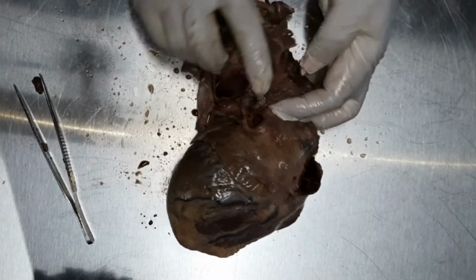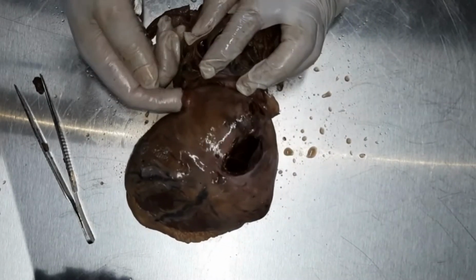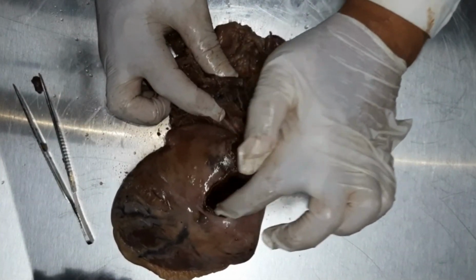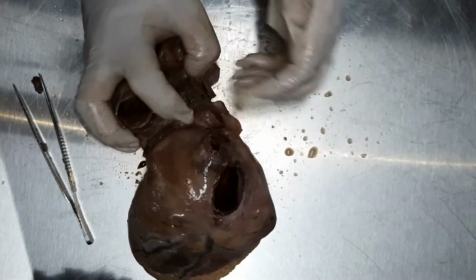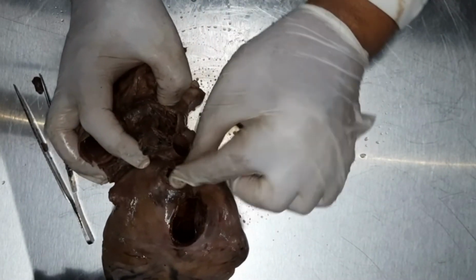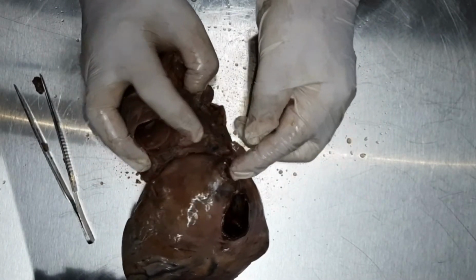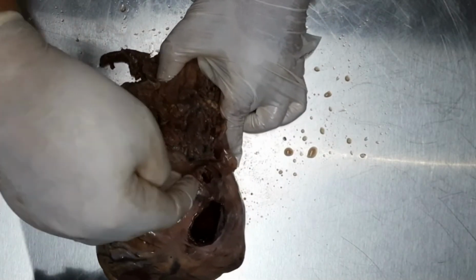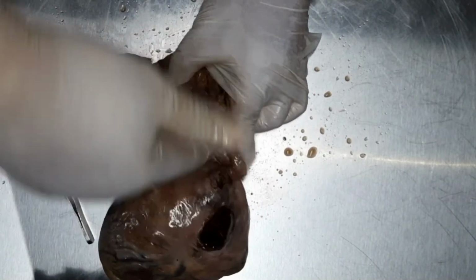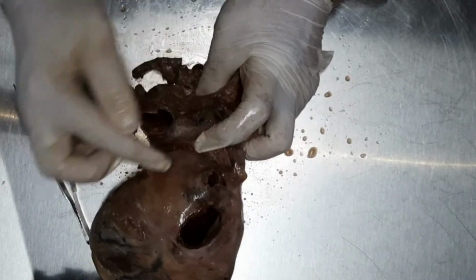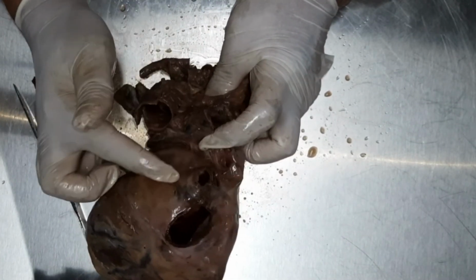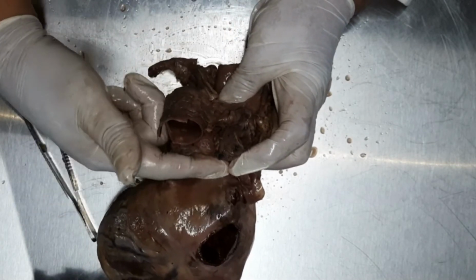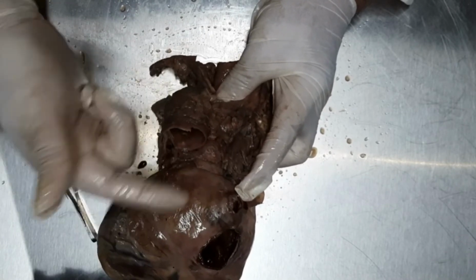Now you can see these are the pulmonary veins which are opening into the left atrium. This is the left atrium, and this is the inferior vena cava opening. These two are the right pulmonary veins opening into the left atrium. If you put your finger between the opening of the right and left pulmonary veins, it is obstructed because of the reflection of the serous pericardium first onto the posterior wall, that is the wall of the left atrium, and then onto the parietal pericardium.